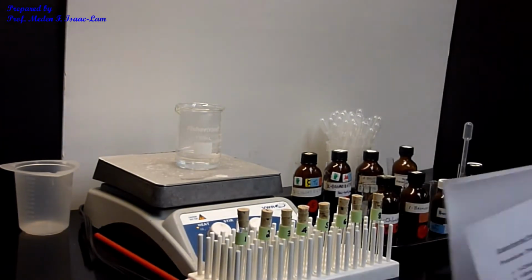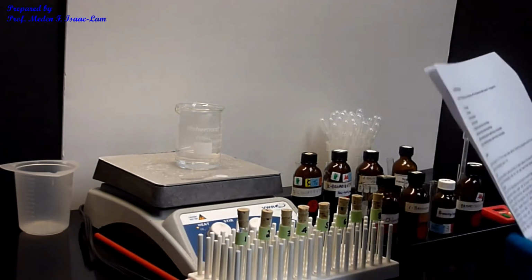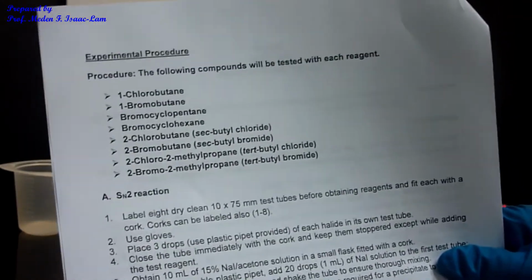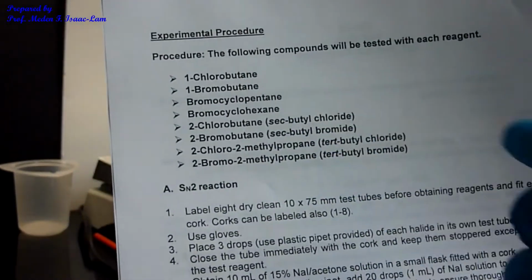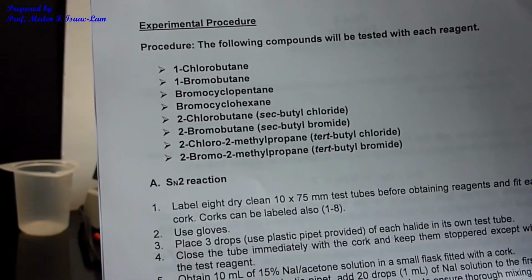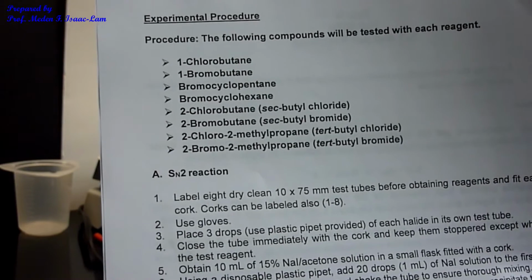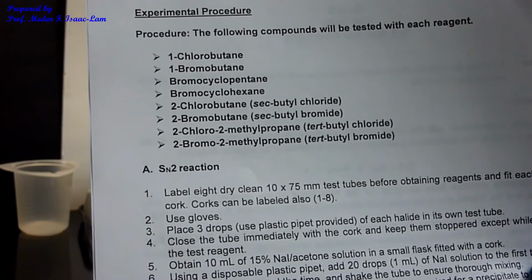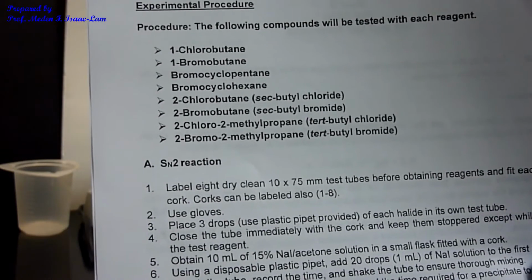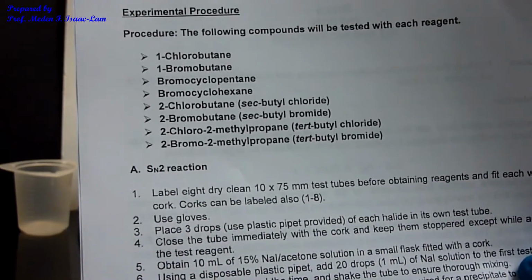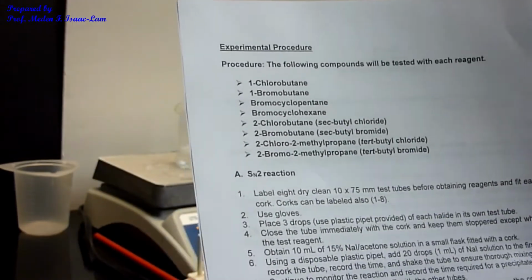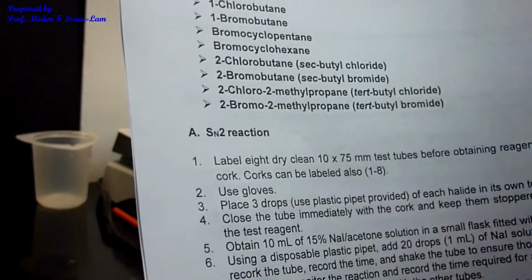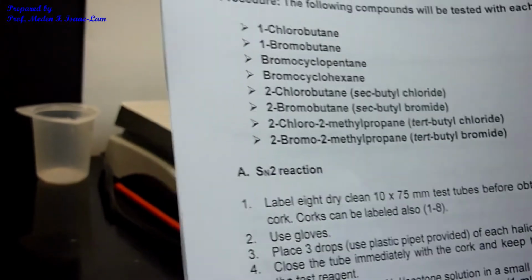We have 8 alkyl halides. The 8 alkyl halides are the following: 1-chlorobutane, 1-bromobutane, bromocyclopentane, bromocyclohexane, 2-chlorobutane, 2-bromobutane, 2-chloro-2-methylpropane, 2-bromo-2-methylpropane. So I labeled these as 1, 2, 3, 4, 5, 6, 7, 8. So we have 8 samples.